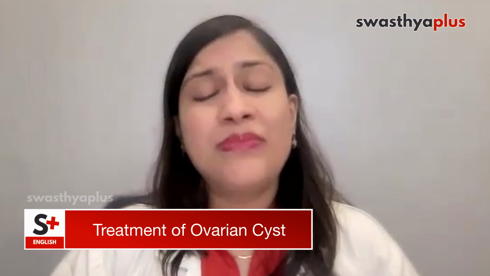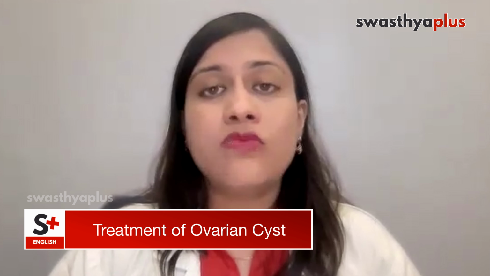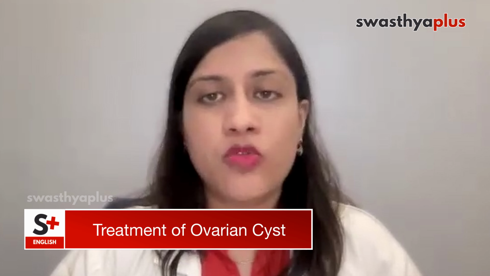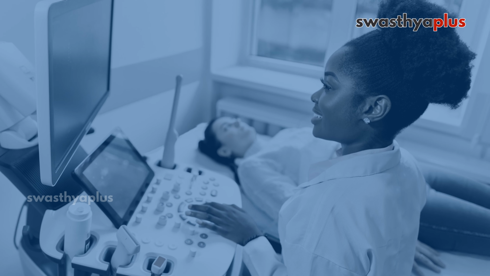Treatment options basically depend on several factors. First and foremost, including the nature of the cyst, whether it is cancerous, whether it is non-cancerous, whether it is in between, which we call a borderline ovarian cyst, the size, the symptoms. So these are the characteristics. So one is watchful waiting, like small asymptomatic cysts may resolve on their own, especially, as I told, functional cysts, and they can be monitored with regular ultrasound.